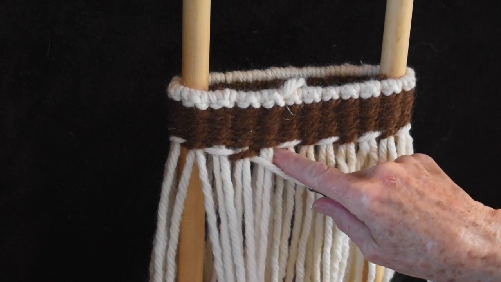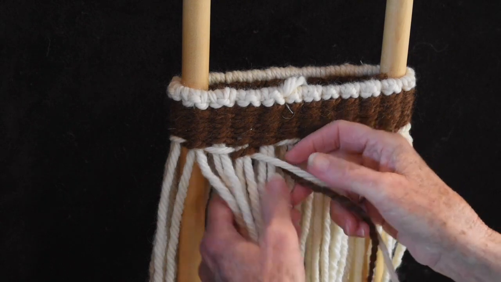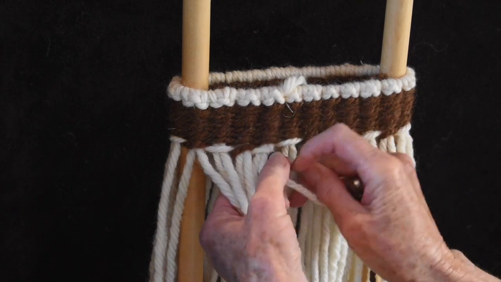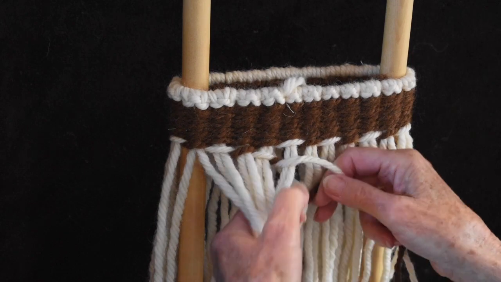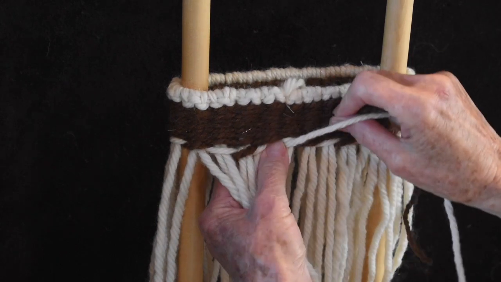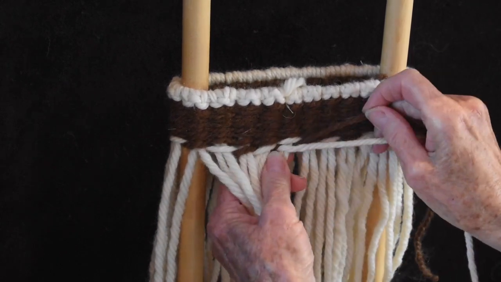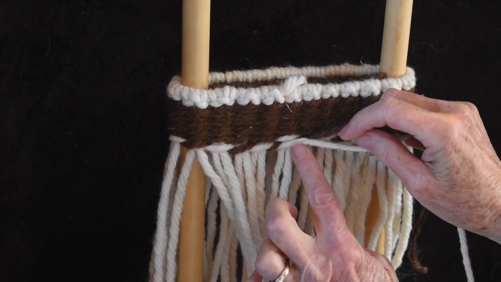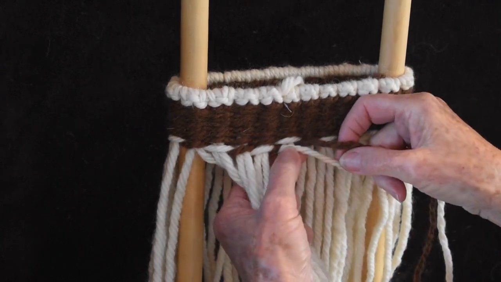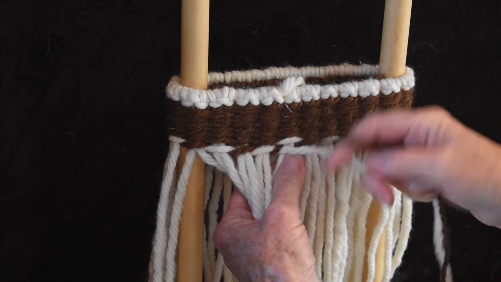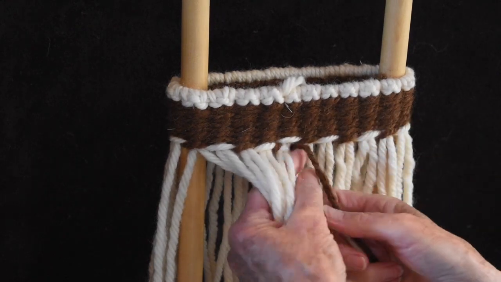So right here where I began, I would twist a full turn instead of a half turn. And that brings the white forward again.